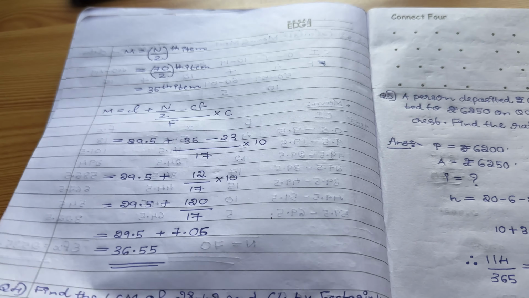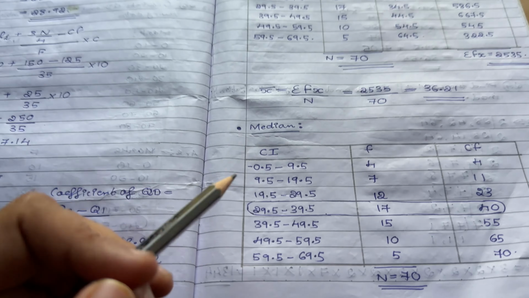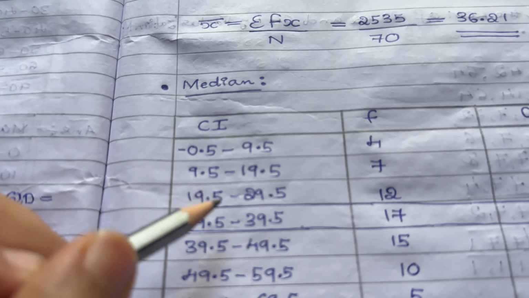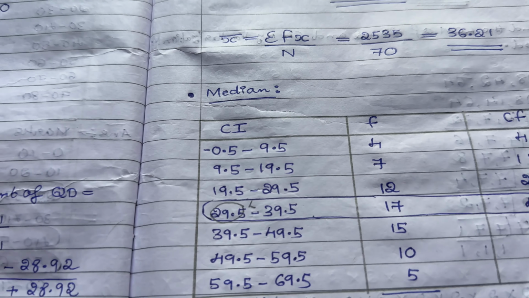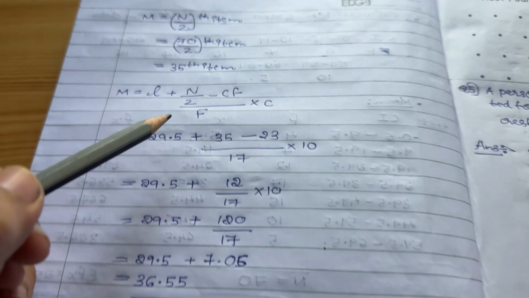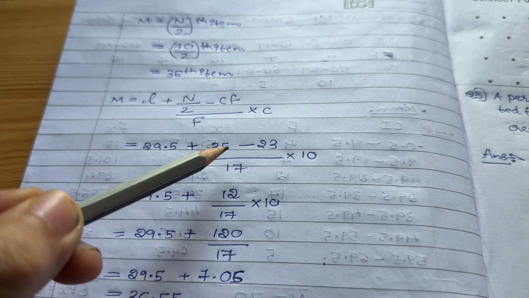What is L? L means the lower limit of the class interval. So the lower limit of what we have rounded here is 29.5. So this is the lower limit actually. So L we have got. Now what is the rest in the equation? N by 2 is 35. We have found out 35, same as it is.